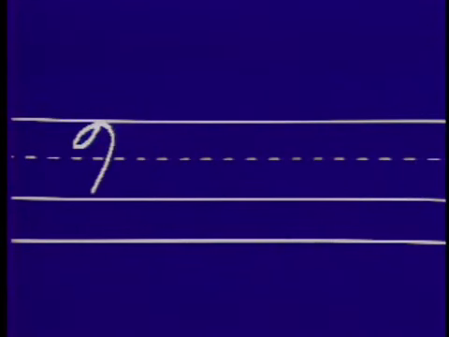Now I'd like for you to watch as the capital letter N is used in the name Nancy. And I want you to notice that this capital N is connected to the rest of the word. Look at the connections carefully, ending in the Y with an overcurve for the finish.